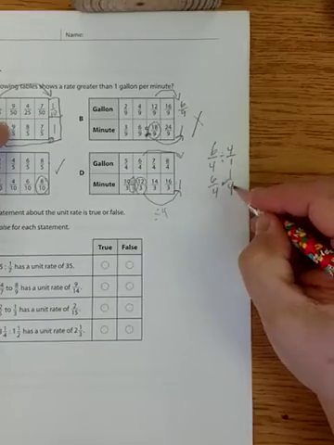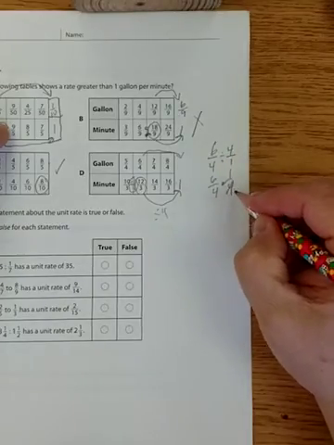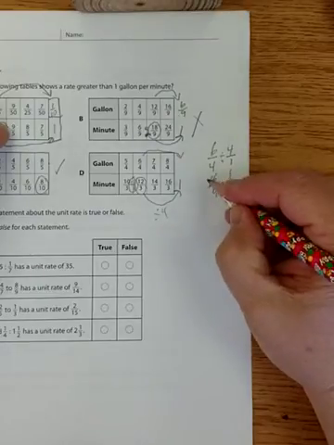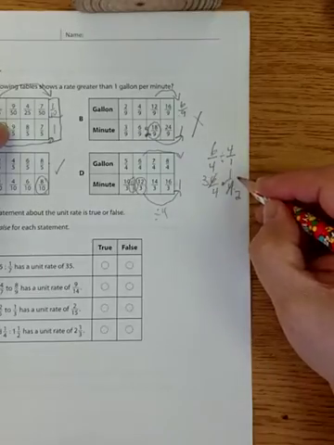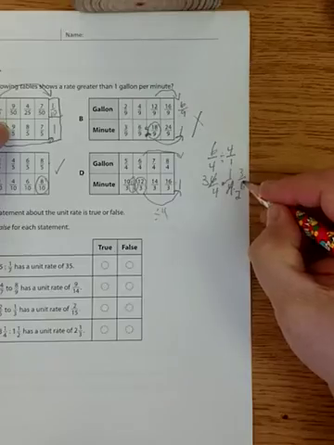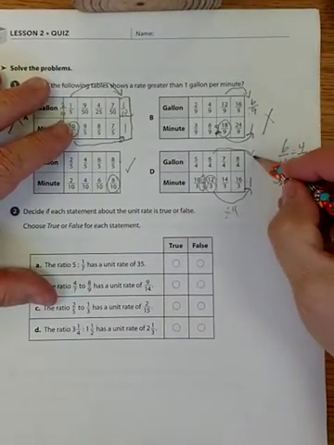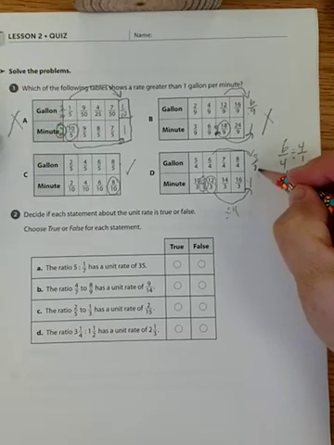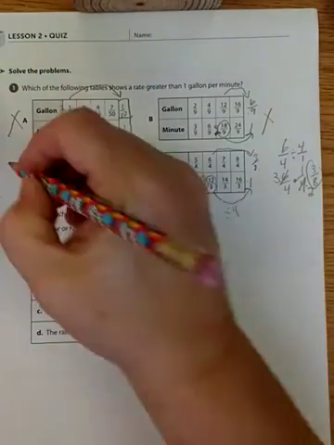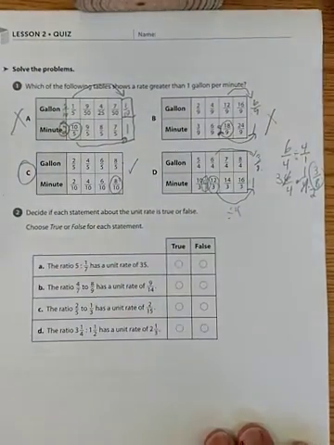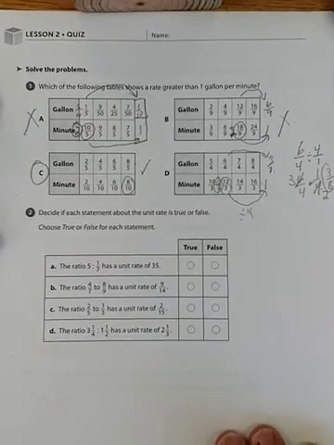Multiply by the reciprocal. 2 goes into 4 2 times, 2 goes into 6 3 times, and we get 3/8. So that is not over a gallon. So this one is your correct answer.